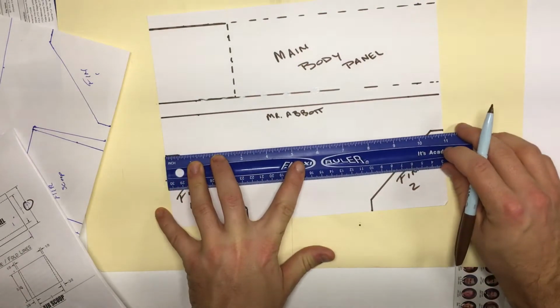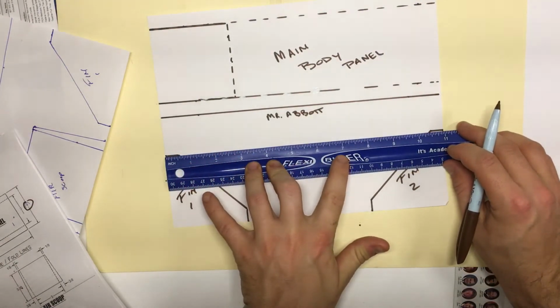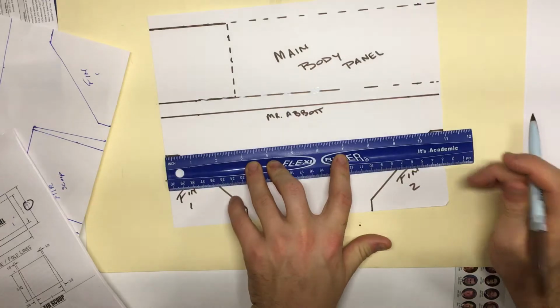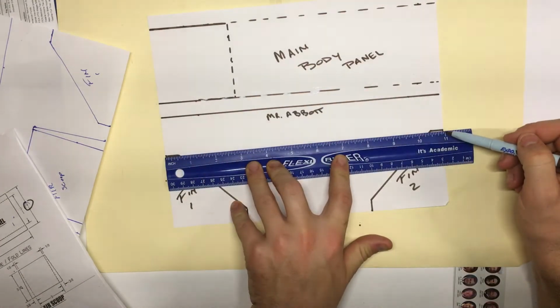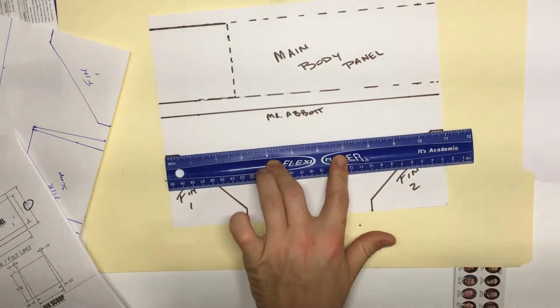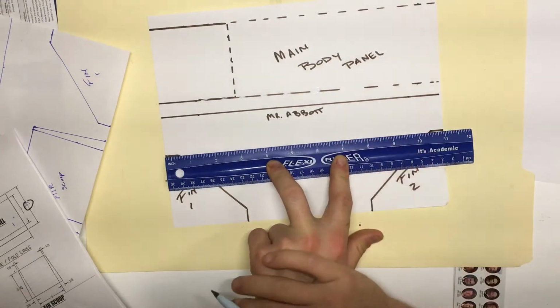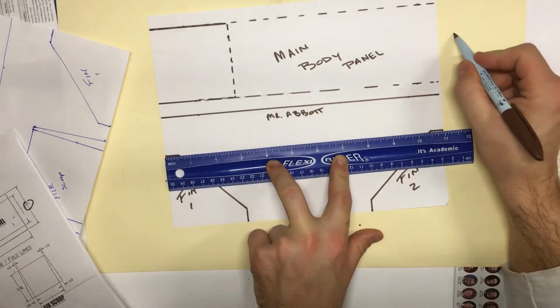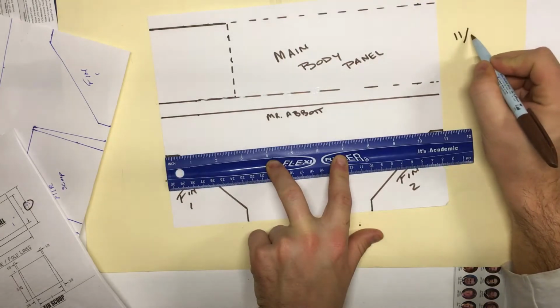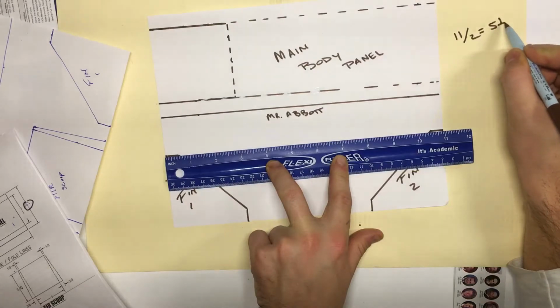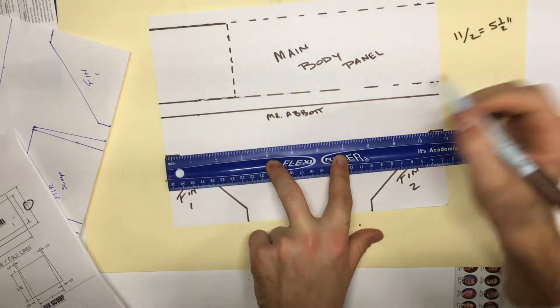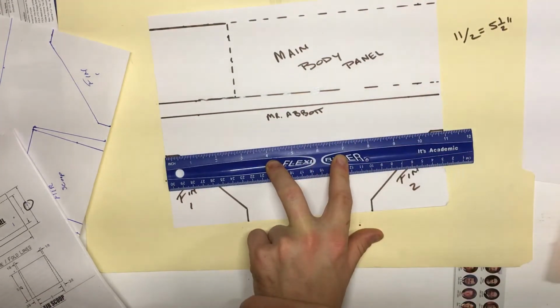Notice I'm starting my ruler right here. Now I know that my ruler is straight, and I'm going to make my marks. Now I'm holding the ruler across here. Notice it starts at the 0 and it ends at the 11. I need to find the midpoint of that. If I take 11 and I divide it by 2, I will get 5.5 inches. That's right here.